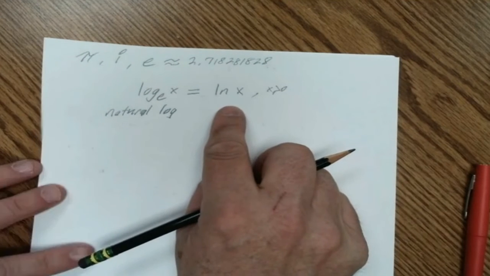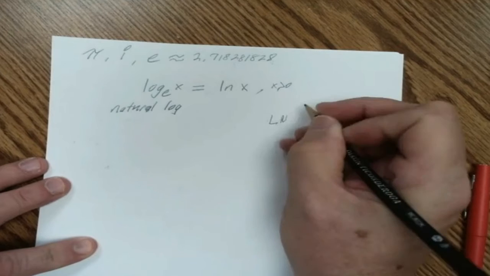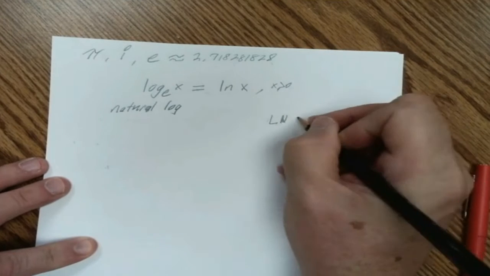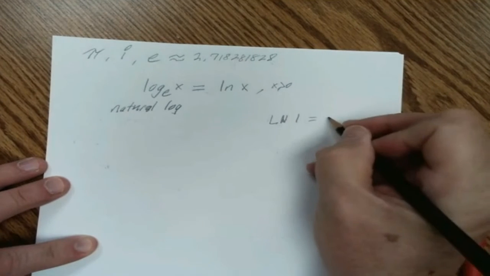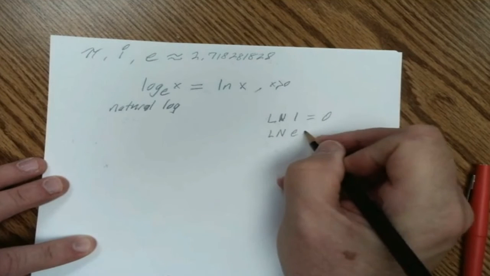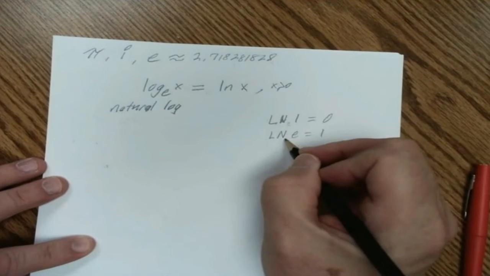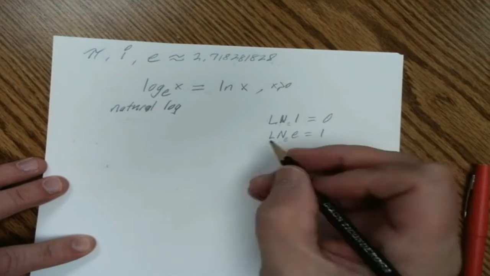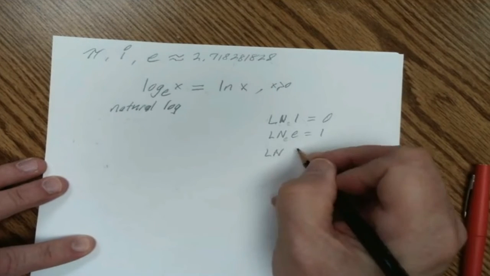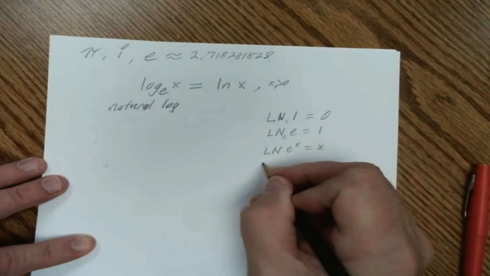So the same properties apply. ln 1 is 0. ln e is 1, right? Because this is assumed to be a base e. We just don't write the e when you put ln. ln e to the x equals x.